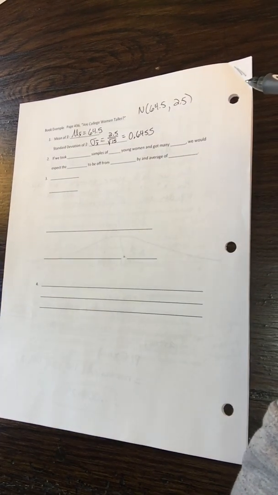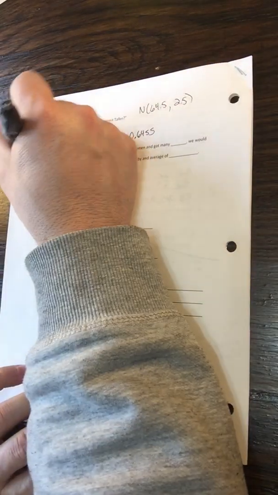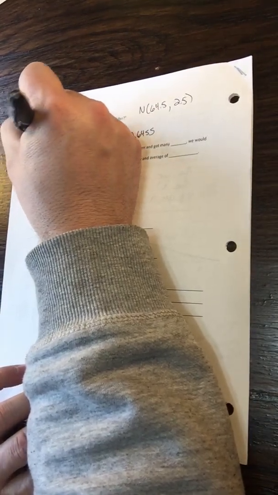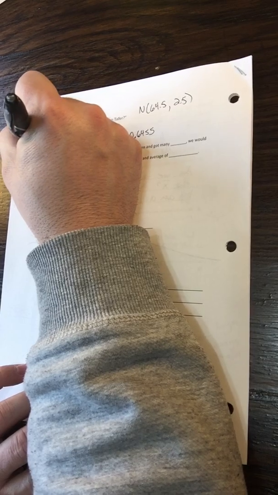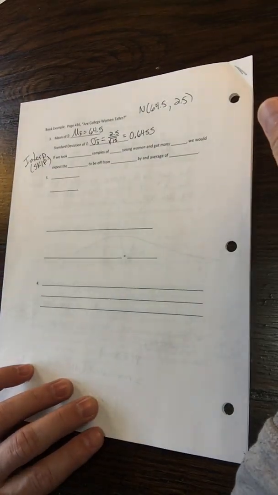Number 2 said to interpret the standard deviation. I'm just going to say interpret, and I'm just going to skip it because we have done that so many times this chapter I can't take it anymore.